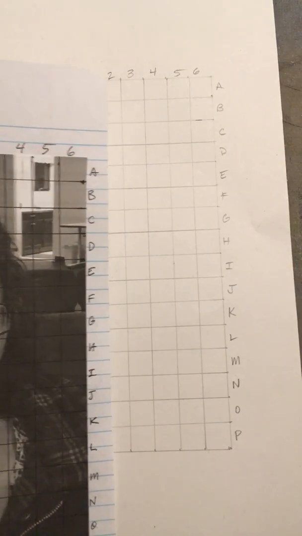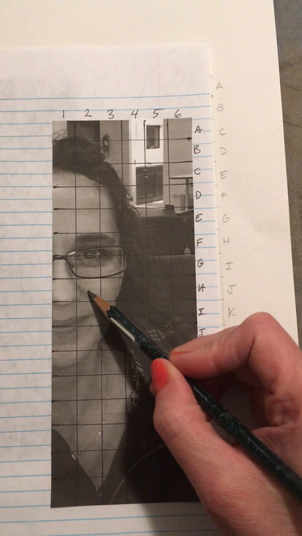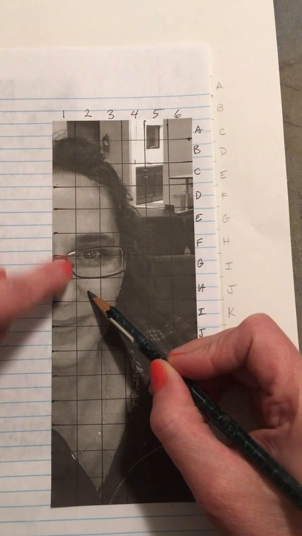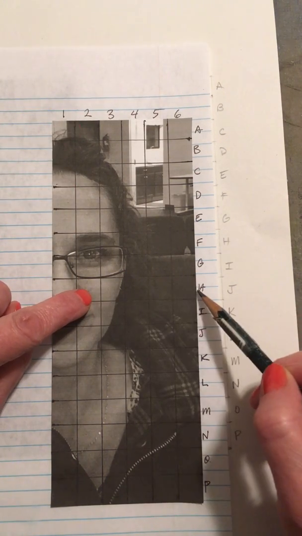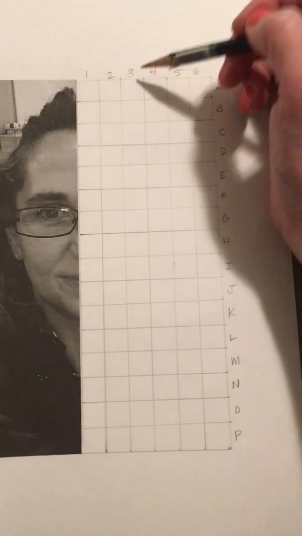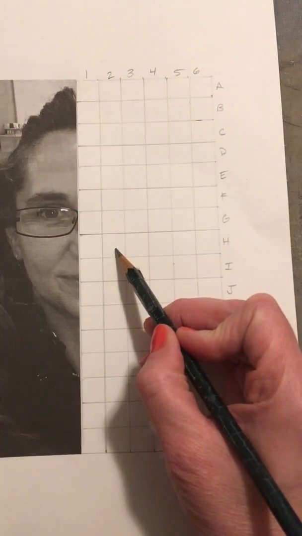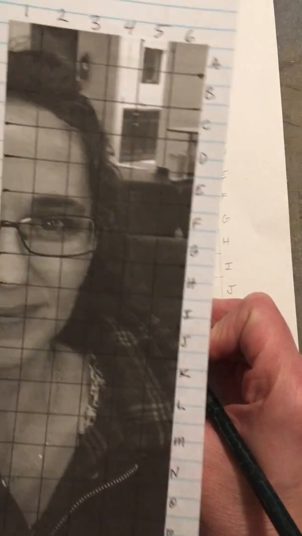The reason we're going to do this is so that when we want to find some arbitrary square, we can find it easily by going, that square is 2H. So I can head on over to 2H, and that is the square that I had chosen on my thing. So it really helps to go back and forth.